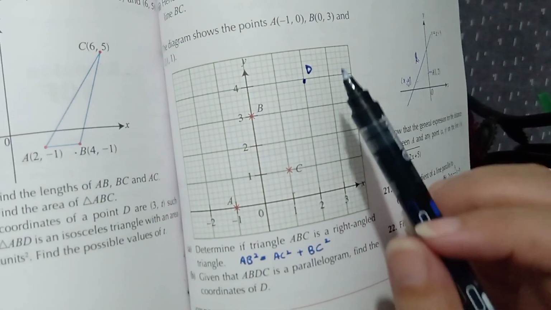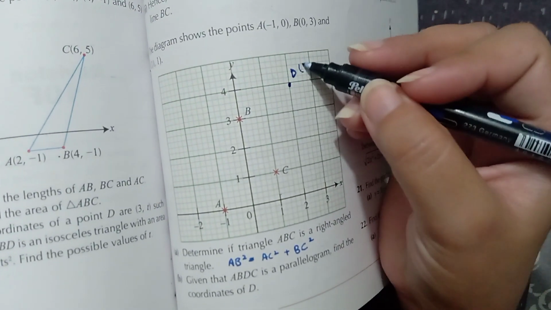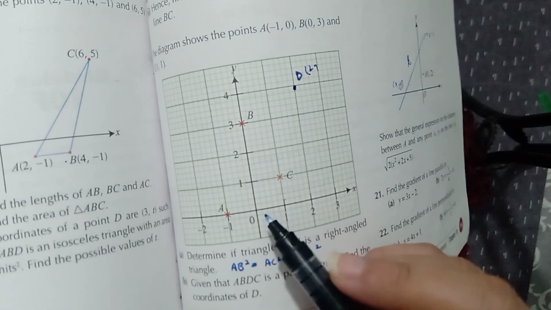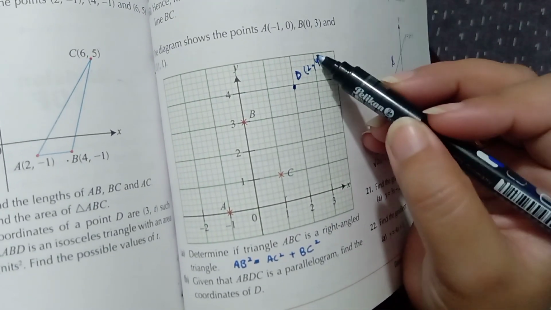Now you can easily check the coordinates of D. Along x-axis its value is 2, right, and along y-axis its value is 4. So that's all.